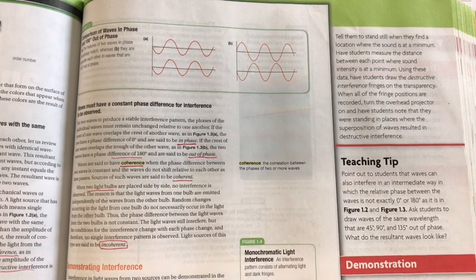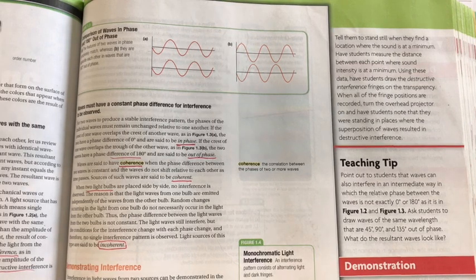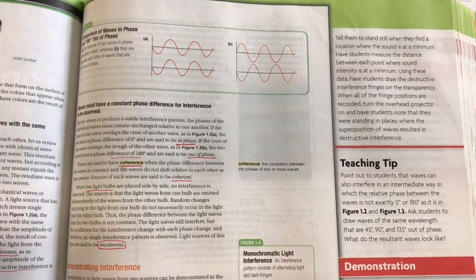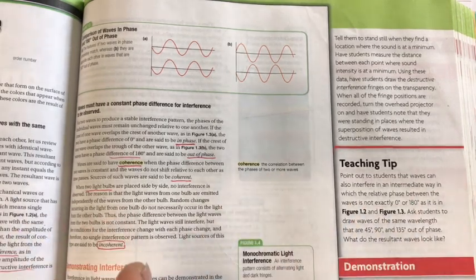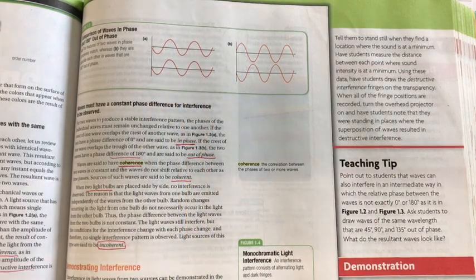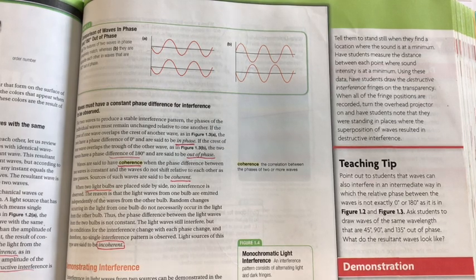We use the same word when someone's talking and you can't understand them: we say that what they're saying was incoherent. We couldn't understand it. It doesn't have any patterns to it. So the only way that we can really get coherent light is lasers. And so that's why we started with the laser, because there are some pretty cool things we can do with lasers and coherent light.